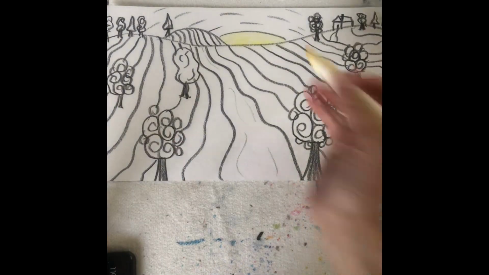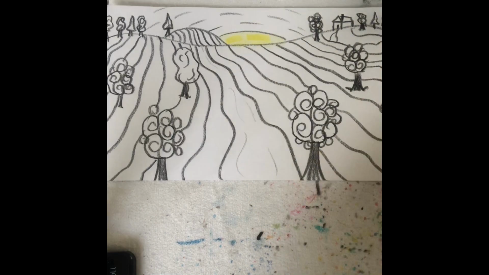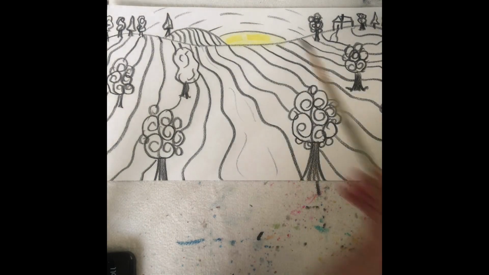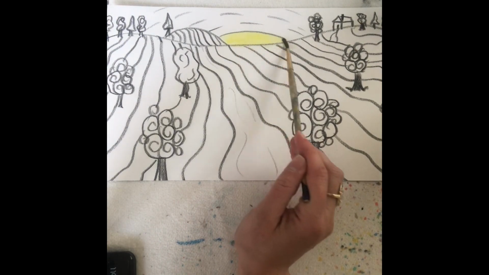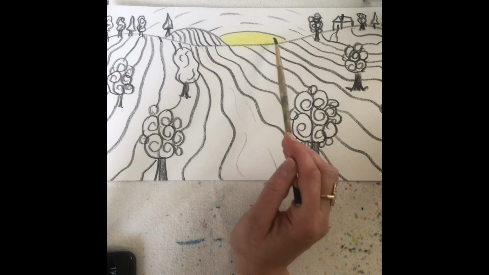So I'm going to add a little bit of marker lines. And now I'm going to make sure I have clean water, and I add a little bit to my paintbrush and I'm going to spread that out. And now I've turned my marker into paint.